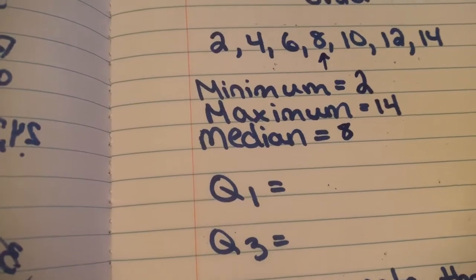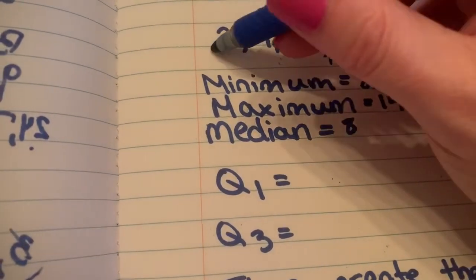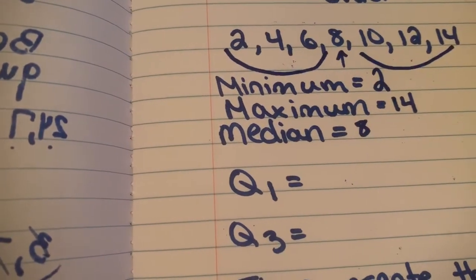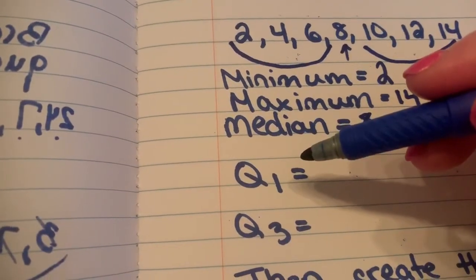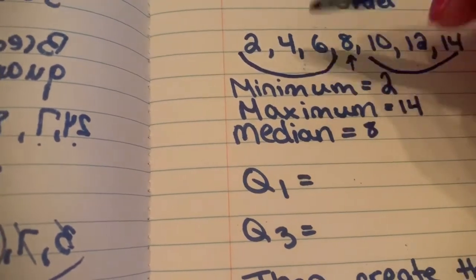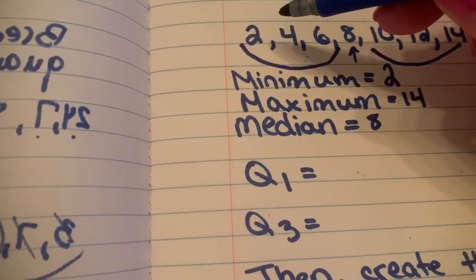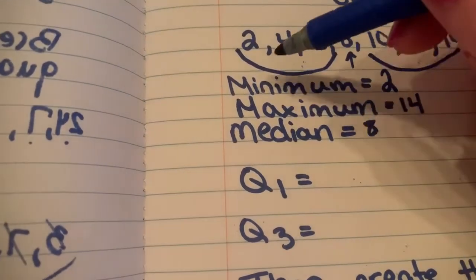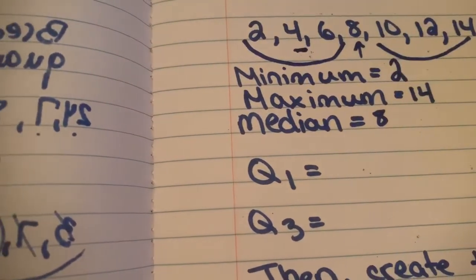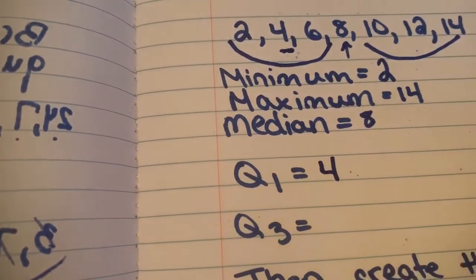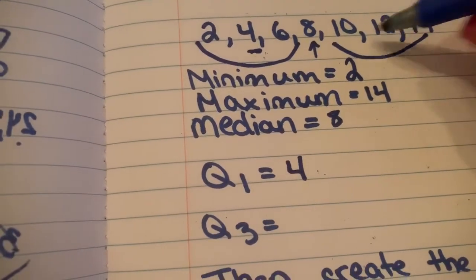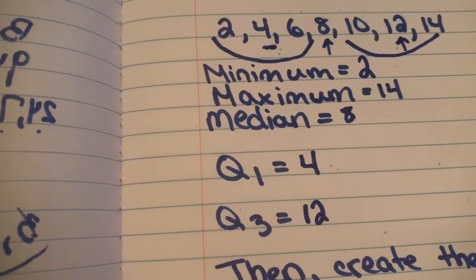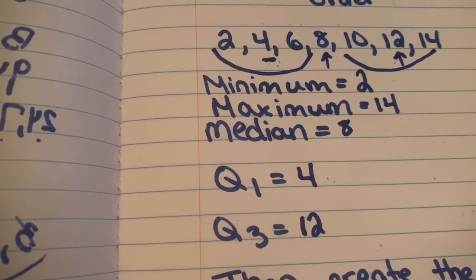And then if you disregard the 8, this is the first half of numbers, and this is the second half of numbers, and the quartile 1, Q1, is going to be the middle value of this half, and the Q3 is going to be the middle value of this half. So if you see here, we find 4 is in the middle, so that's our Q1. And then over here, if you go back and forth, you find 12 is the middle. That's quartile 3. So that's the 5-number summary.